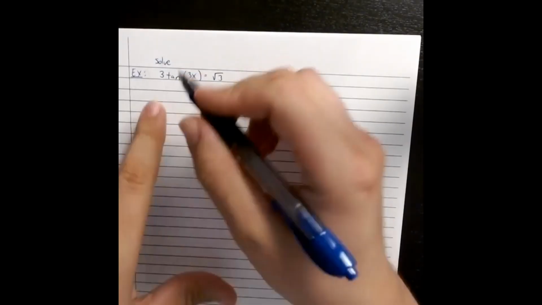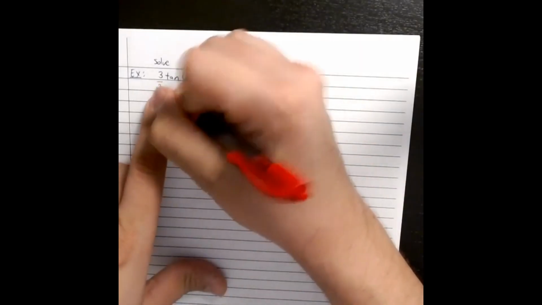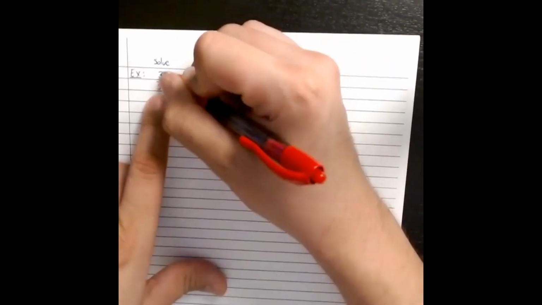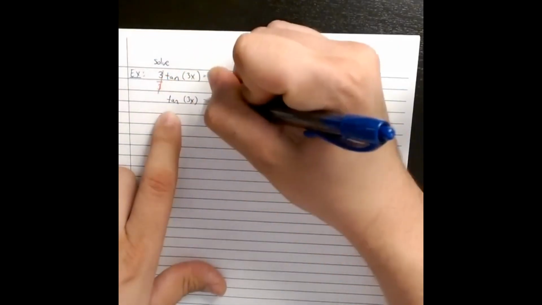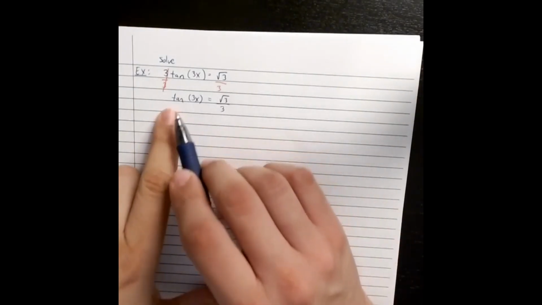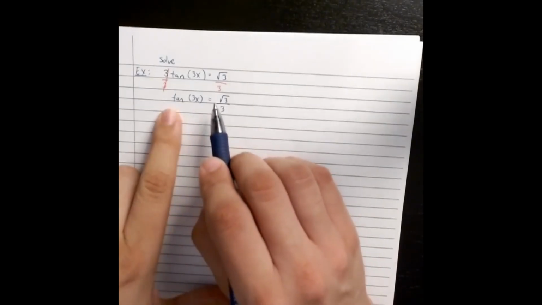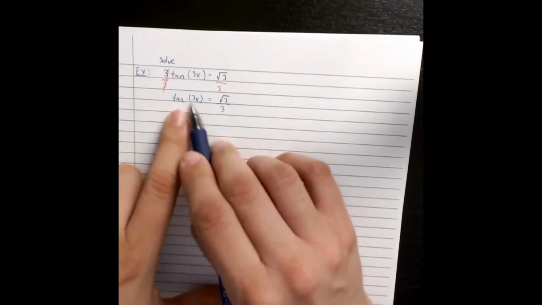All right, so let's take a look. First thing we want to do is isolate our trig function. So let me go ahead and divide both sides by 3 here, and that goes away. And now I'm left with the tangent of 3x is equal to the square root of 3 over 3. All right? Now, we can go ahead and state, okay, tangent of 3x equals the square root of 3 over 3. Well, here we can call this thing u.